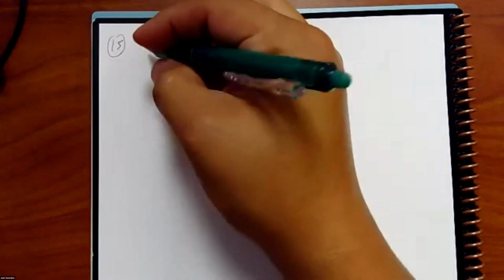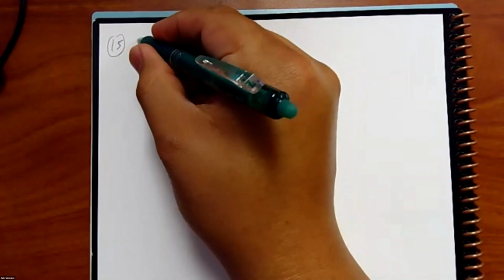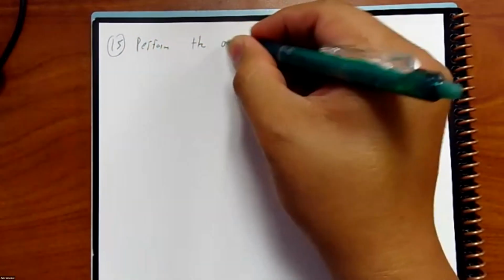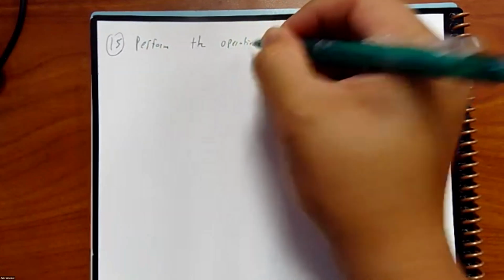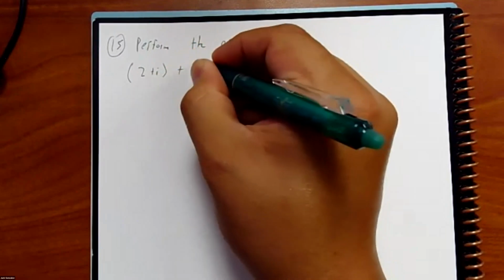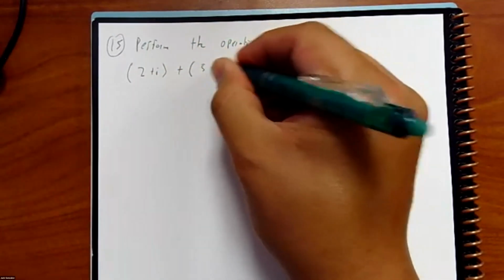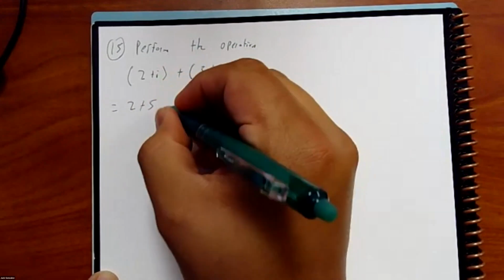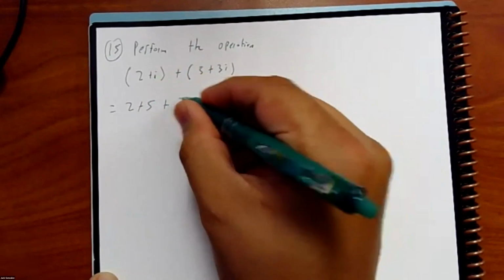After those types of questions, you'll see basic operations, like 15. It says perform the operation. In this case, they want us to add. You've got 2 plus i plus 5 plus 3i. So 2 plus 5 plus i plus 3i.